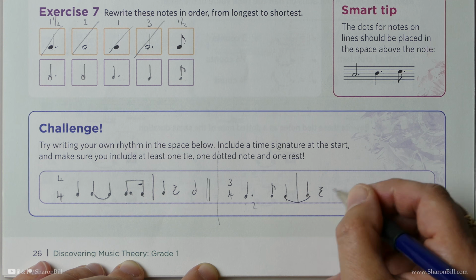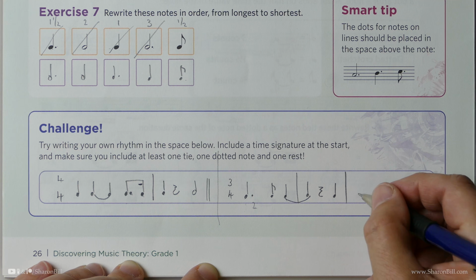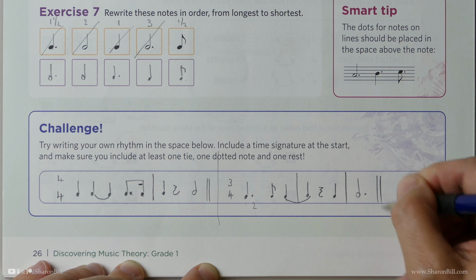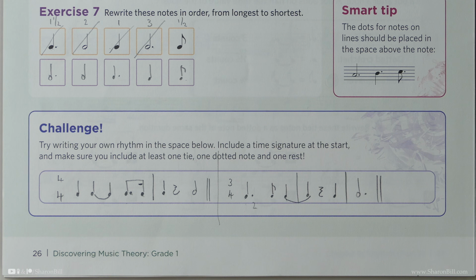And we'll have a 1-beat rest and a 1-beat note. And we can go the extra mile and have another dotted note to finish. Lots of opportunities there. You have a go. I'm sure yours will be different. Just make sure the maths is correct and each bar is correctly full.